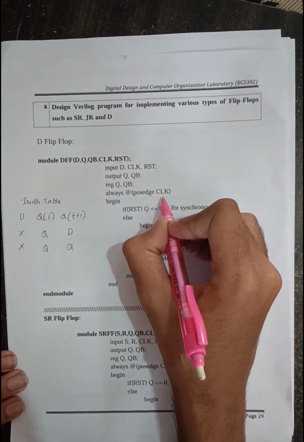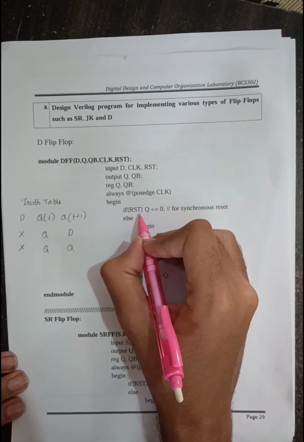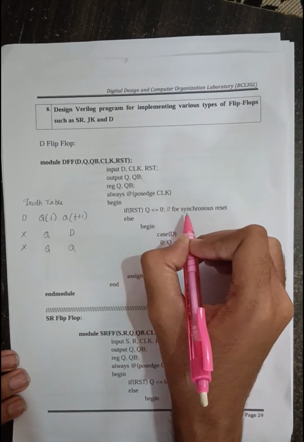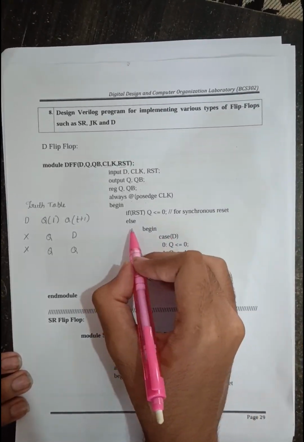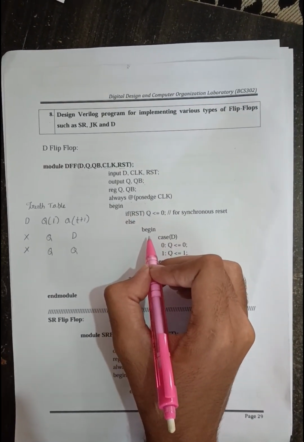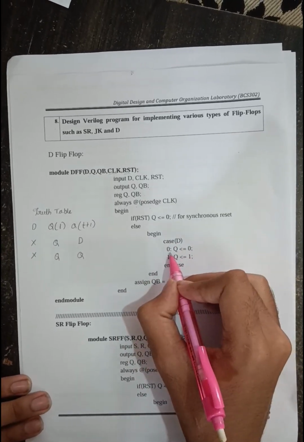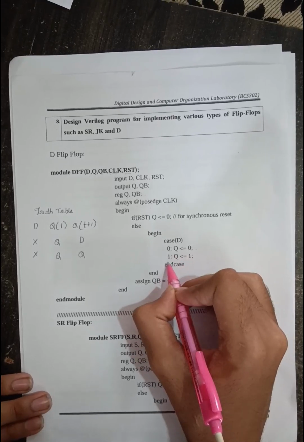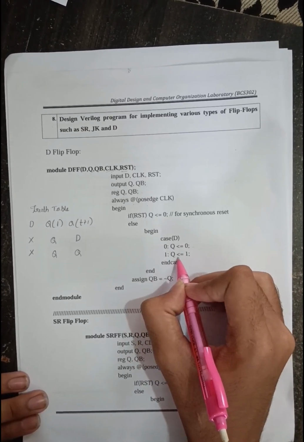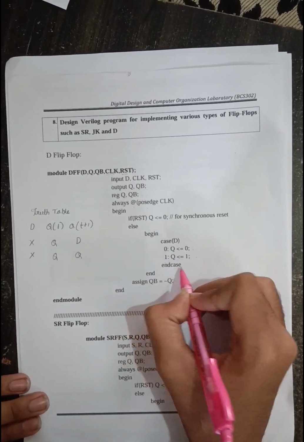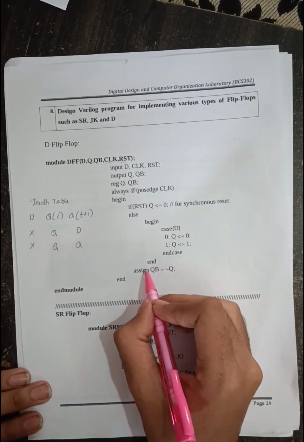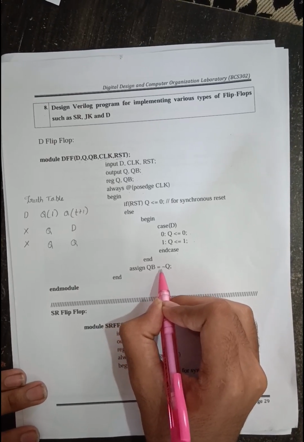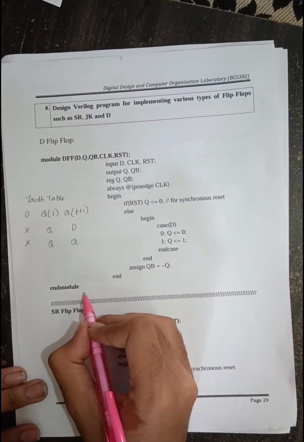It always consists of at posedge of CLK. CLK means clock. Now begin with if statements. If RST, Q less than or equal to 0, a synchronous reset, or else begin with case of D. 0: Q less than or equal to 0, or 1: Q less than or equal to 1. Now end the case. End. And then assign a value for QB equals inverse of Q. End module.